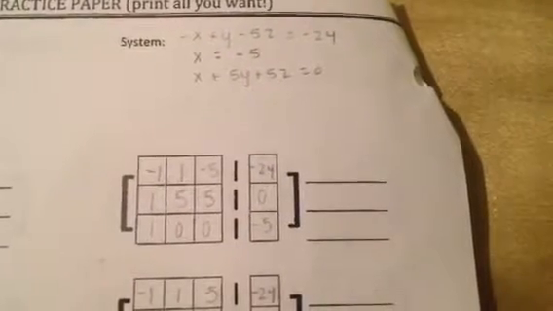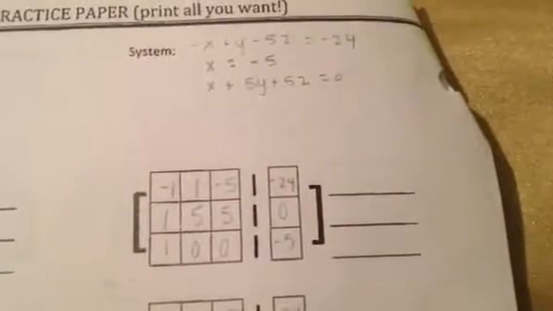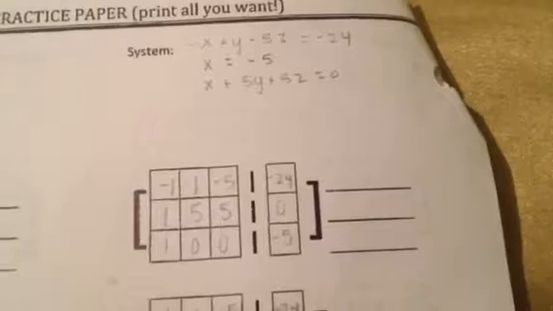My name is Mielias, and we're going to be going over matrices in this video. Okay, our system is negative x plus y minus 5z equals negative 24, x equals negative 5, and x plus 5y plus 5z equals 0.